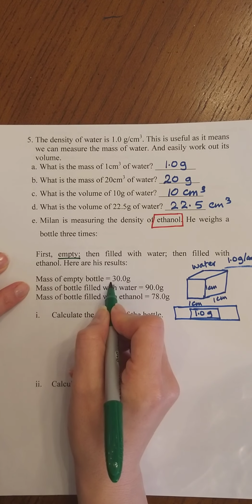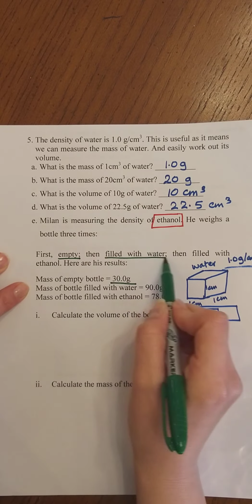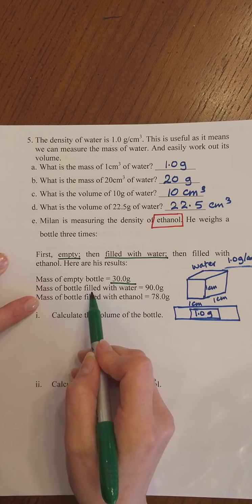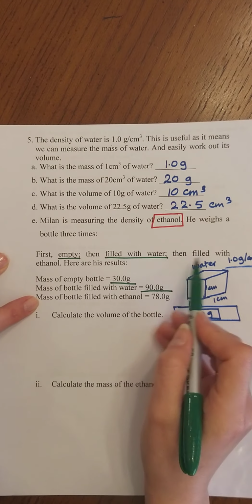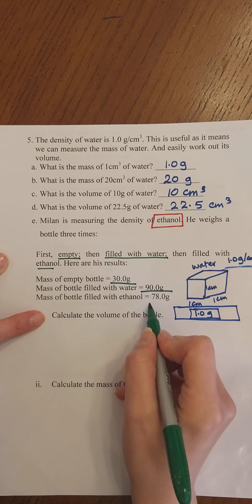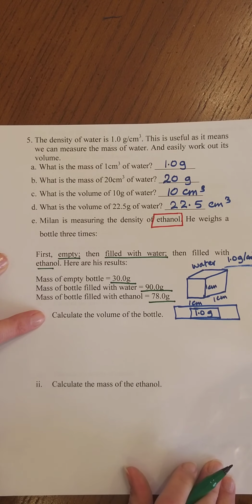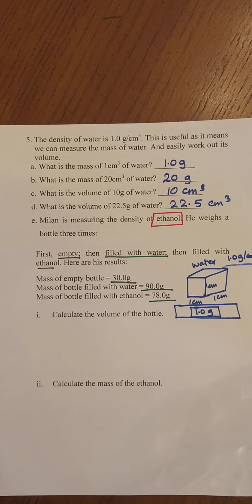The mass of the empty bottle is 30 grams. Then filled with water, and the mass of the bottle filled with water is 90 grams. Then filled with ethanol, and the mass of the bottle filled with ethanol is 78 grams. Okay. Calculate the volume of the bottle.